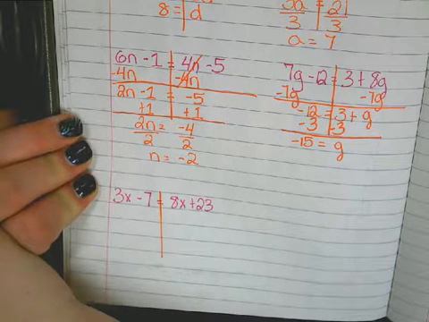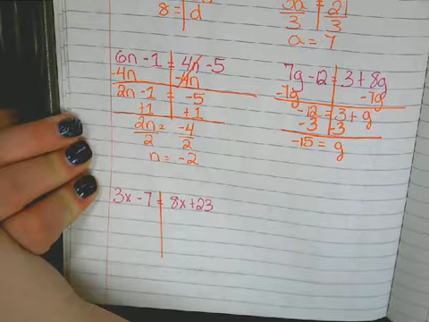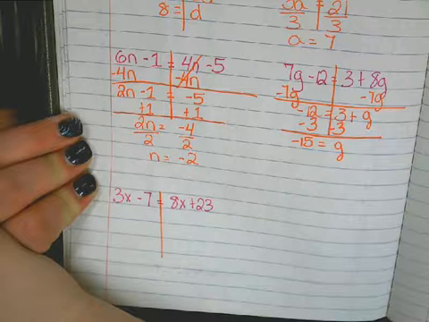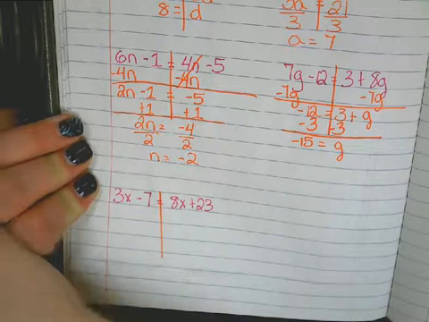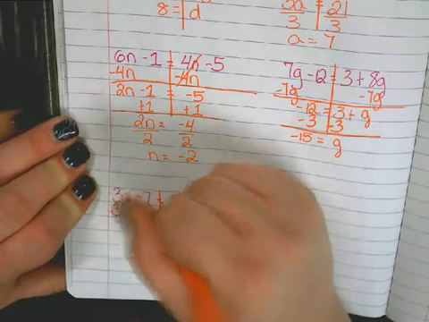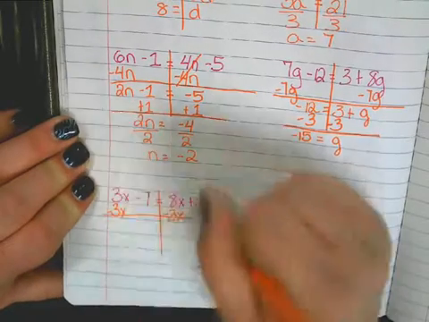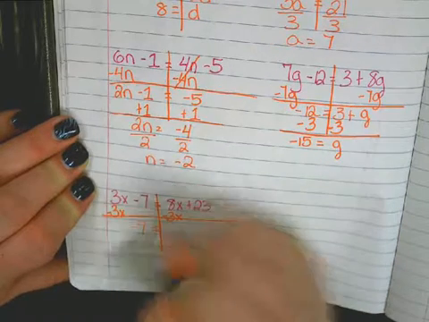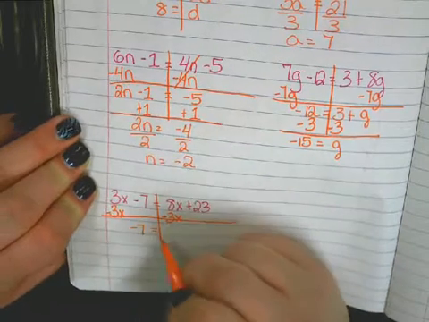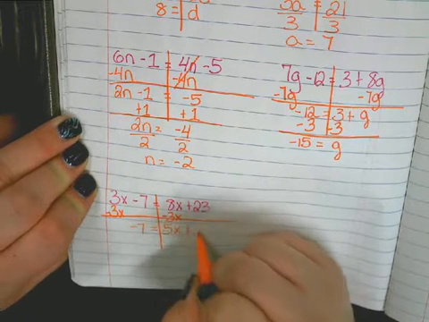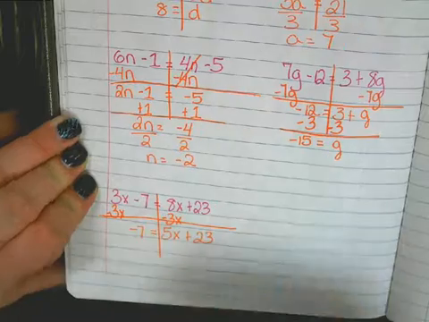Now what do we want to do first? Alright, so if I subtract 3x on both sides, it comes in negative 7 equals 8 minus 3 gives me 5x plus 23.